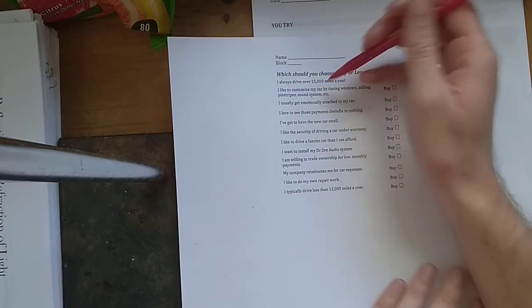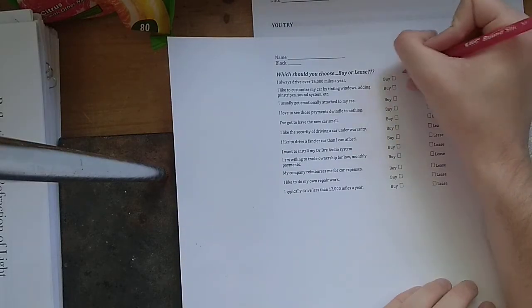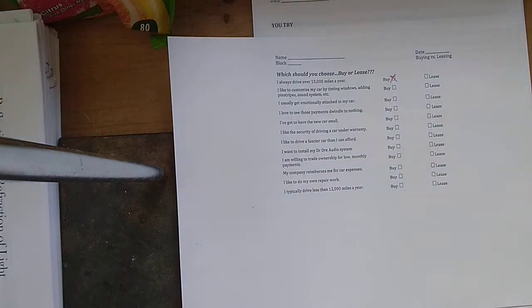Statement number 1, I always drive over 15,000 miles a year. Remember, leases can have mileage charges on them, and you don't really want to incur a mileage charge if you're going over the limit. And that limit, remember, in that one problem was 12,000 miles, which means if you're driving over 12,000 miles, you're paying even more money for your lease than you really have to. So if you're driving a lot, it makes a lot more sense to buy a car.